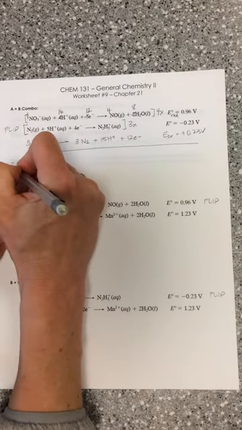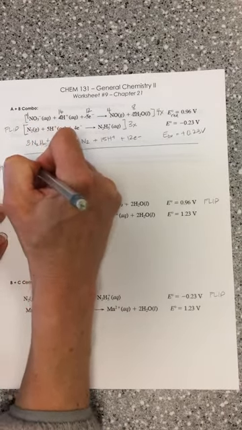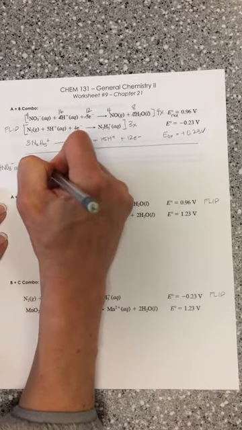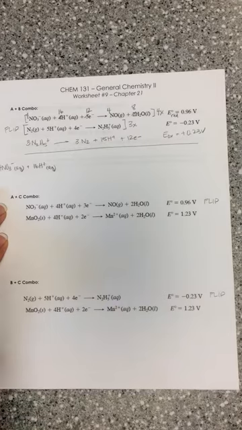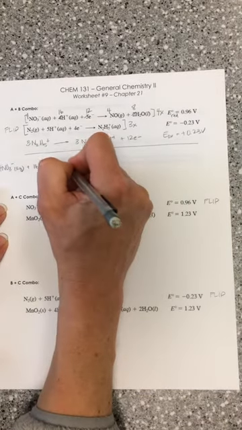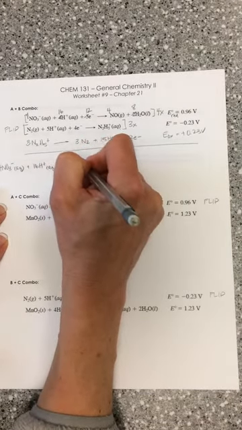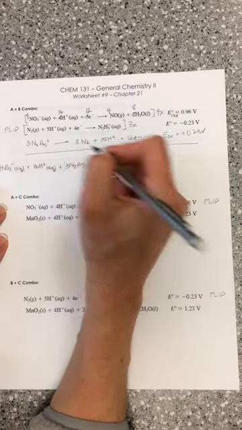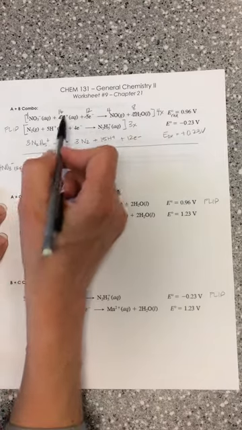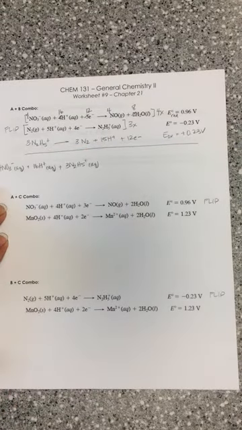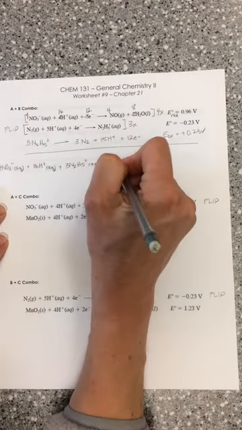So 4 NO3⁻ aqueous plus 16 H⁺ aqueous. Again, our electrons are going to cancel, so I'm not going to write our electrons. But then we've got 3 N2H5⁺ aqueous, so that takes care of the 3 species that were reactants now.